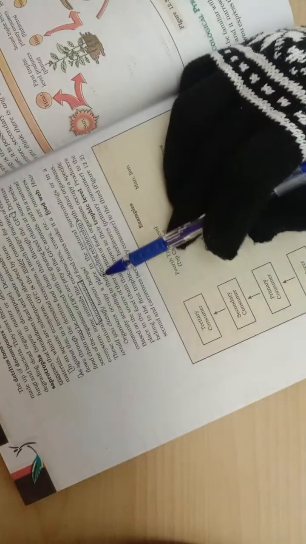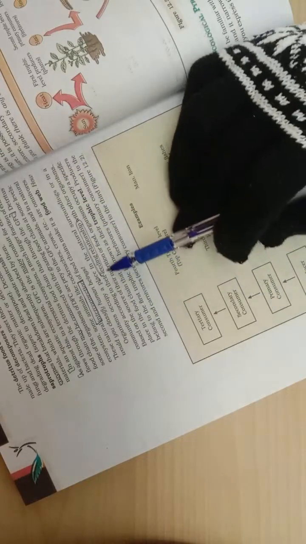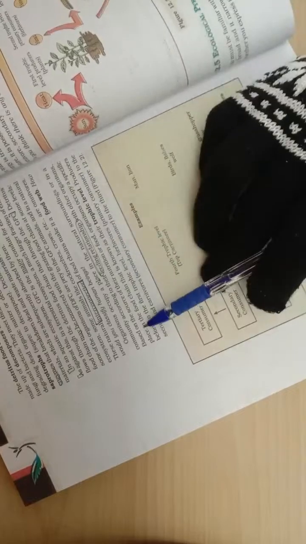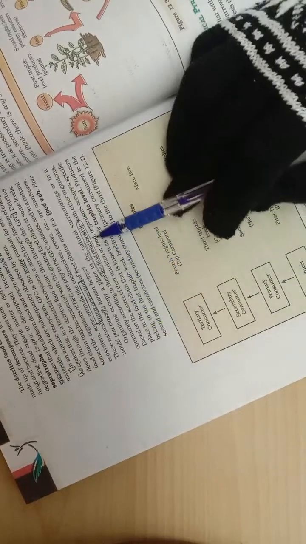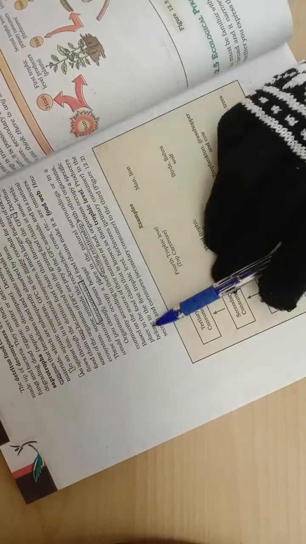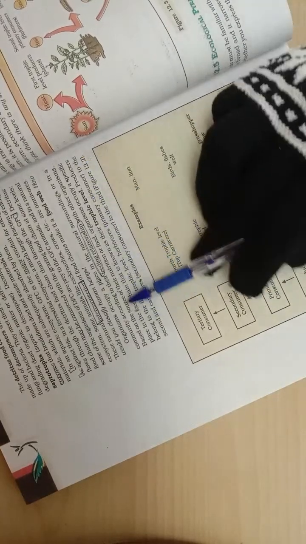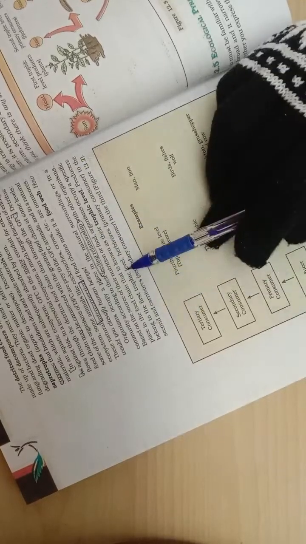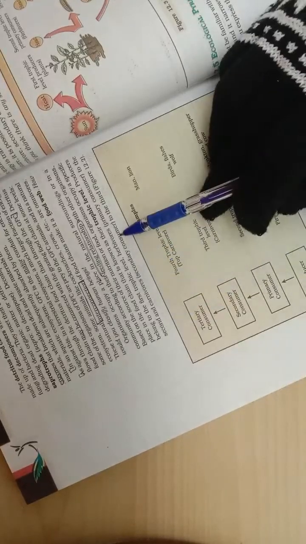Organisms occupy a place in the natural surroundings or in a community according to their feeding relationship with other organisms, based on the source of their nutrition or food. Organisms occupy a specific place in a food chain that is known as their trophic level. Producers belong to the first trophic level, herbivores, primary consumers, to the second, and carnivores, secondary consumers, to the third.